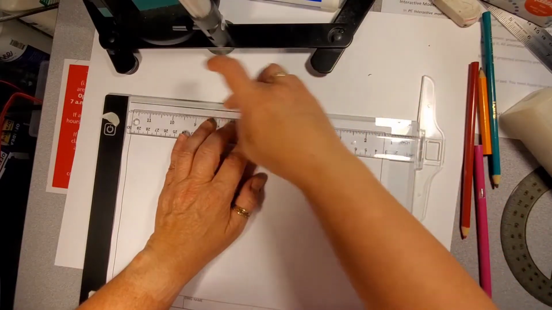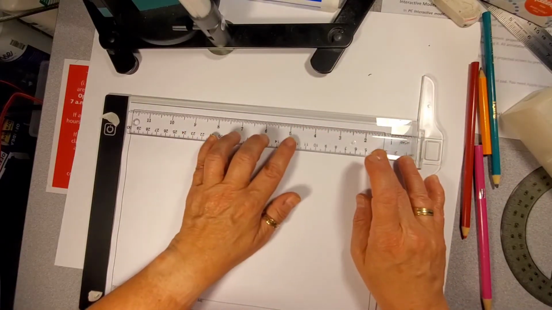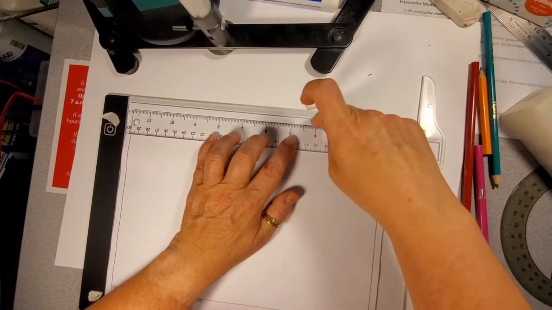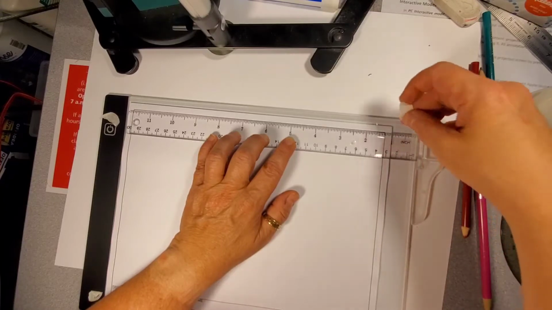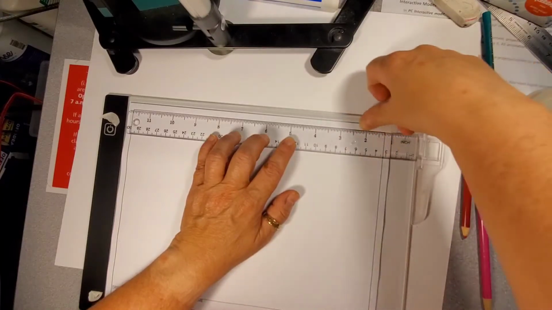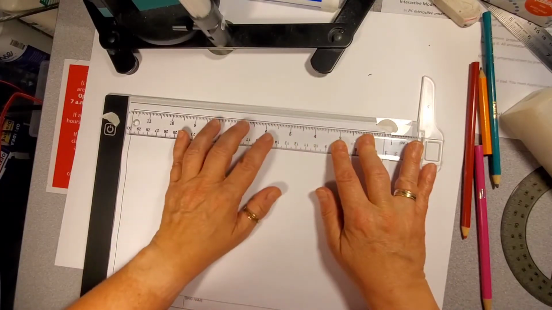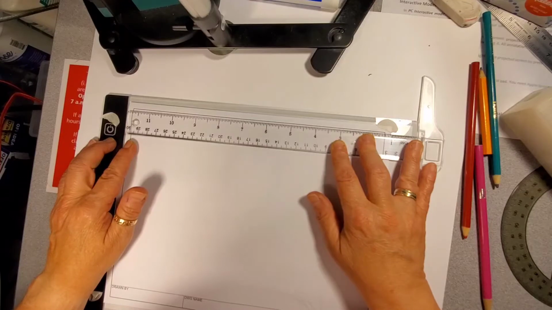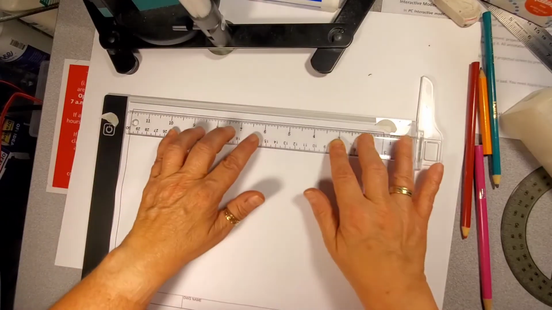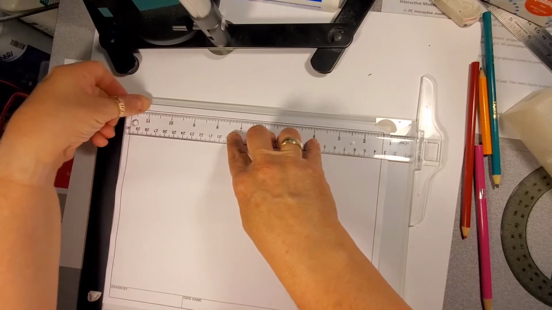Oh, it doesn't look straight up here, Miss Sherris. What's my answer going to be? So what? As long as the paper is straight to the T-square. Do you hear that? That's what's mission critical. The paper needs to be square to the T-square, not to the board that you have it on.